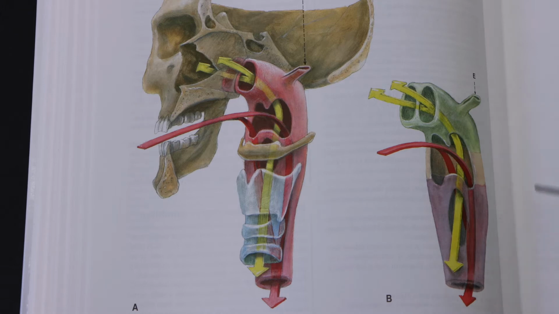Then another structure that you can find in the pharynx is the pharyngeal tonsil. We already mentioned that it is a part of the Waldeyer ring or tonsillar ring. In children, usually the pharyngeal tonsil is enlarged, and with the growth of the child the size of this pharyngeal tonsil diminishes.